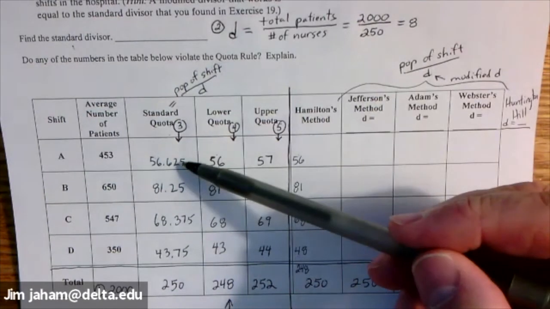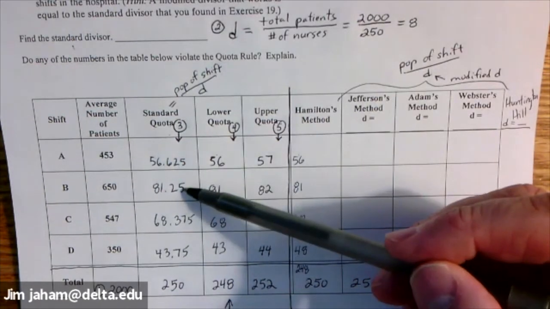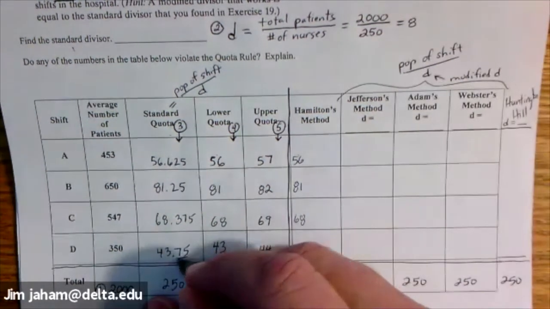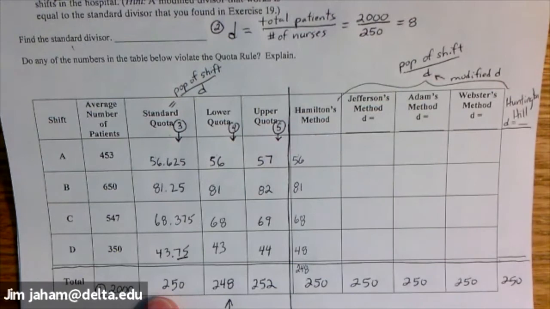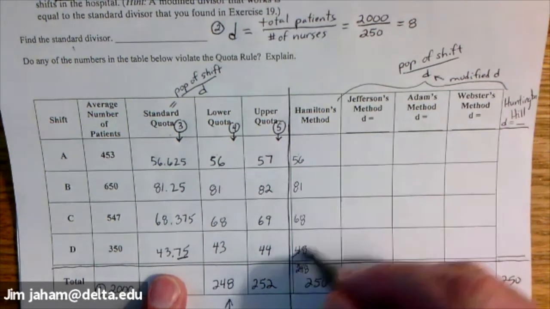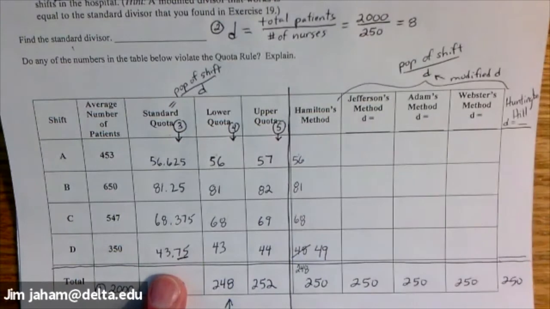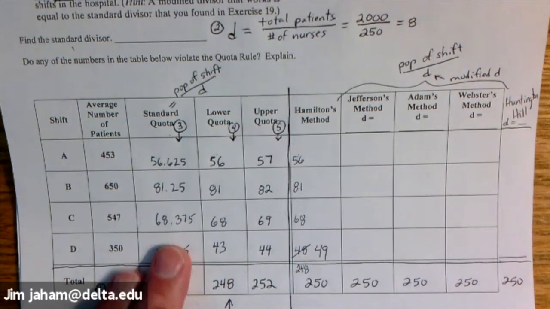So when I compare 0.62 and 0.2 and 0.37 and 0.75, 0.75 is the highest decimal piece. So I'm going to assign the first nurse to D. So instead of 48, shift D is going to get an extra nurse. So that takes care of D. D's not going to get the second one, so we just forget about D.